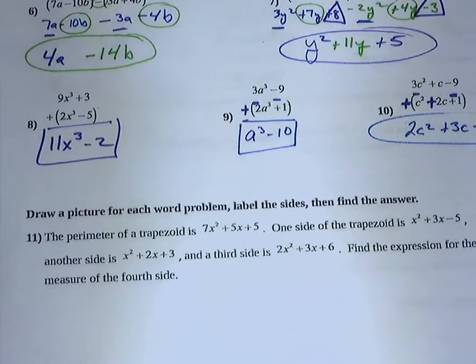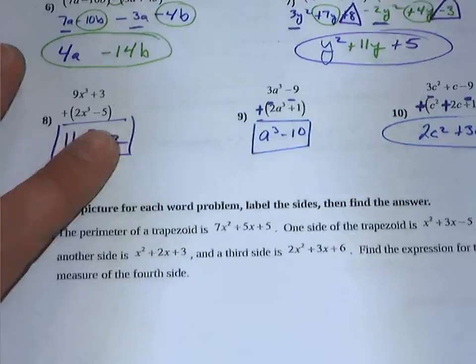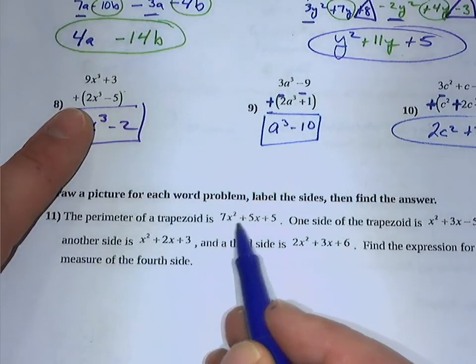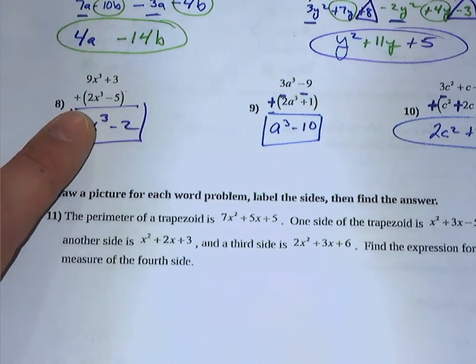All right. So as I take a look, number 11. It says draw a picture for each word problem and label your sides and then find the answer. So on number 11, this reads, the perimeter of a trapezoid is 7x squared plus 5x plus 5. First things first, what's a trapezoid?